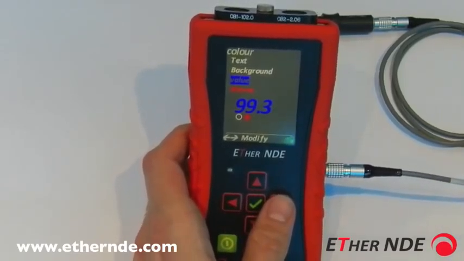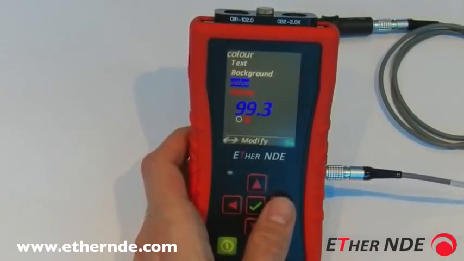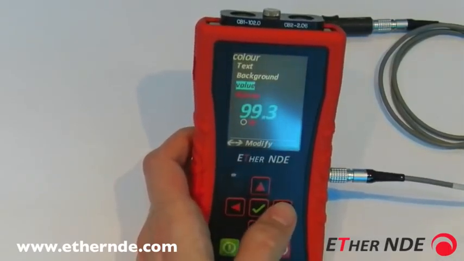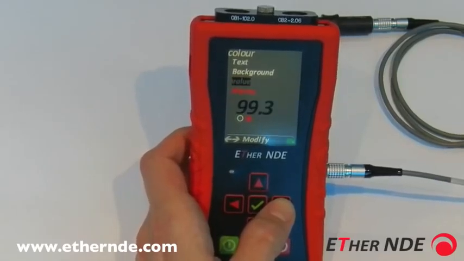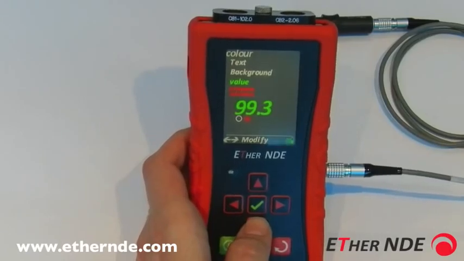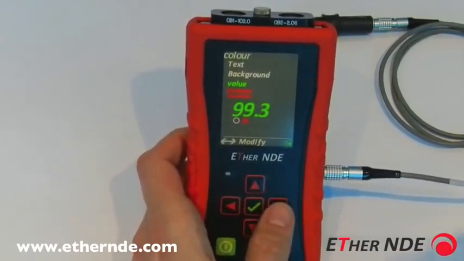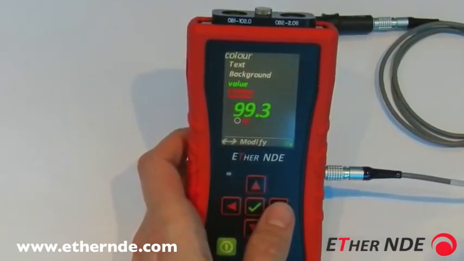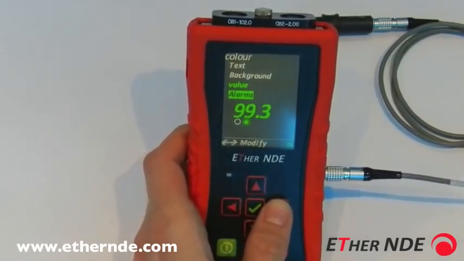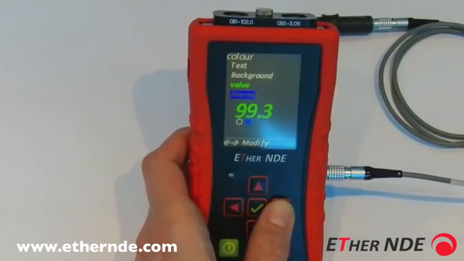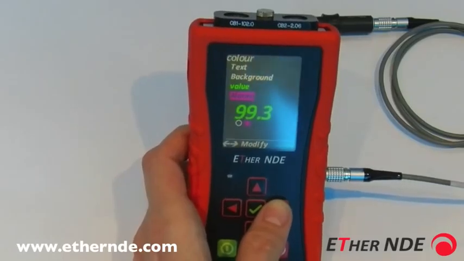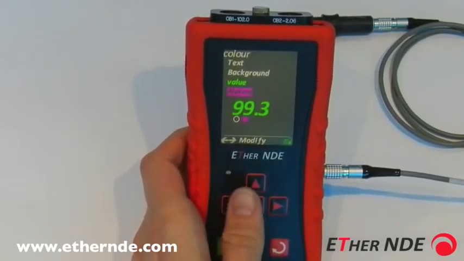Value is the colour scheme normally used for your everyday readings, your conductivity or your lift-off. So let's put that a bit brighter. Let's pick a green. There we go. And the final colour that can be changed is the alarm state. This will be the colour used for the text if there was an alarm situation, and also for the alarm LEDs across the bottom of the screen. So we'll pick an awful pink colour.